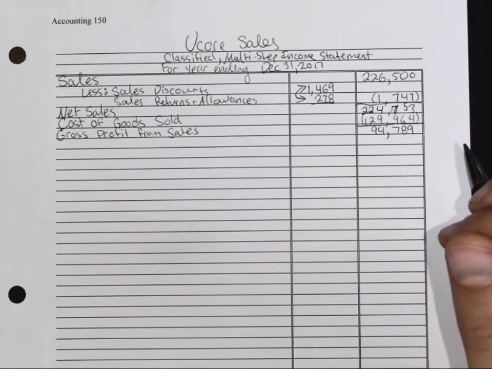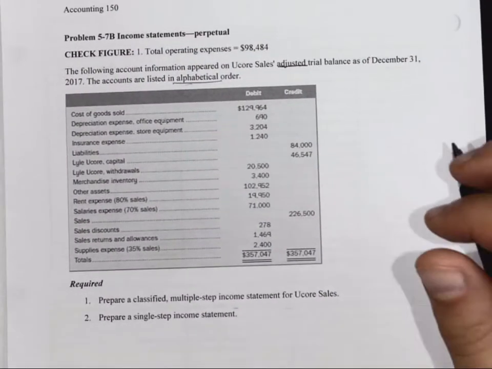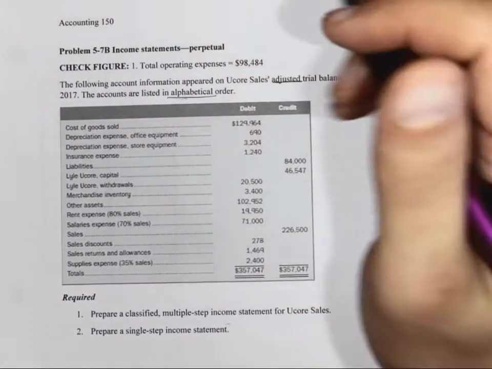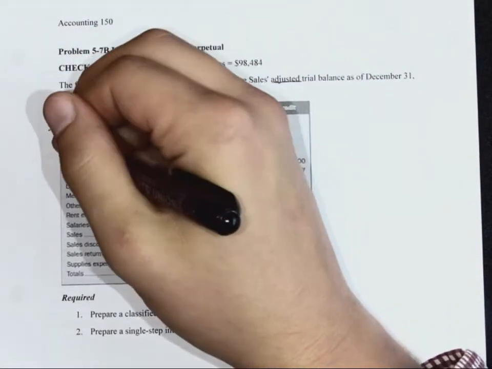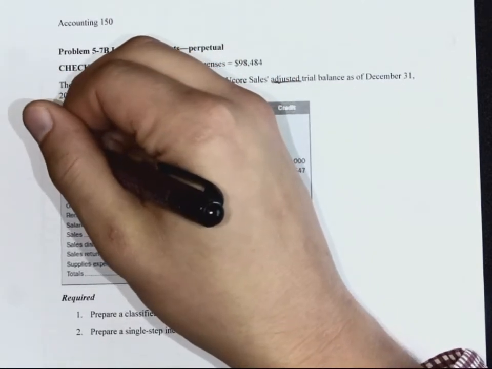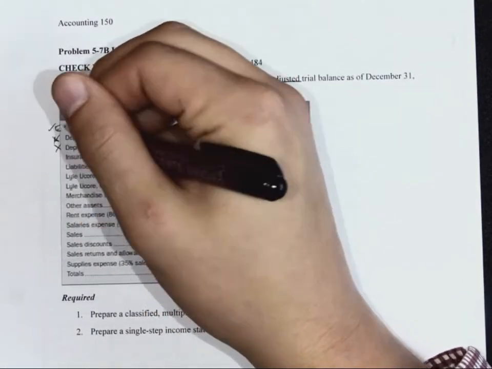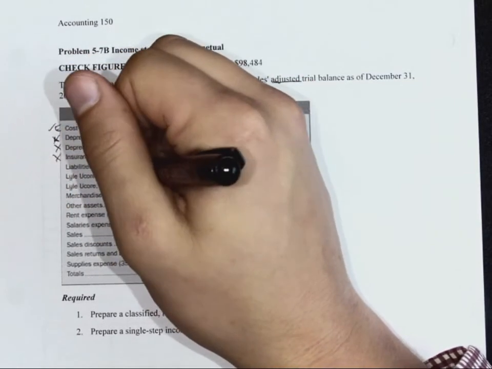So after that, we can start in on our expenses. Looking here, which are our expenses? Cost of goods sold is, but we've already used it. Insurance expense? Yes. Depreciation expense? Yes. Liabilities? No. Capital withdrawals?